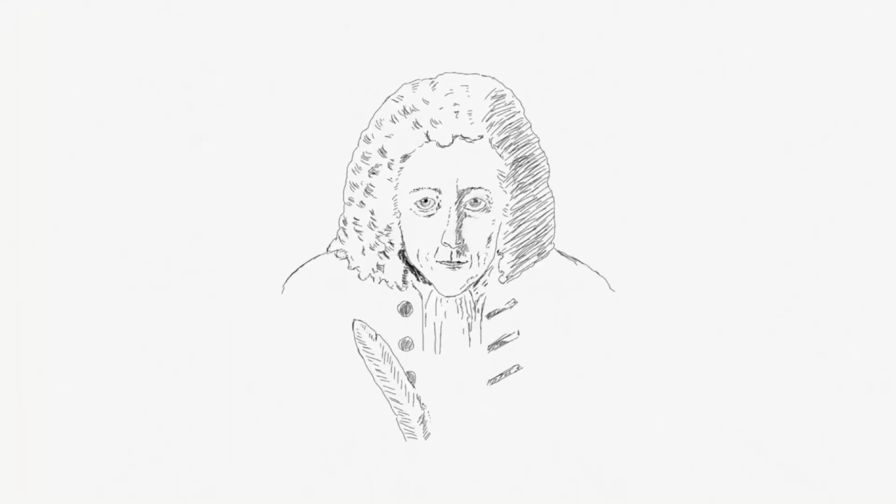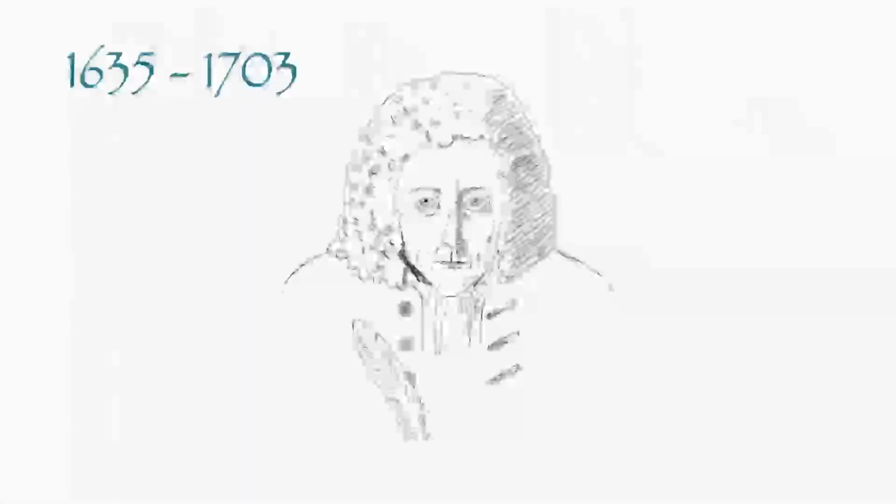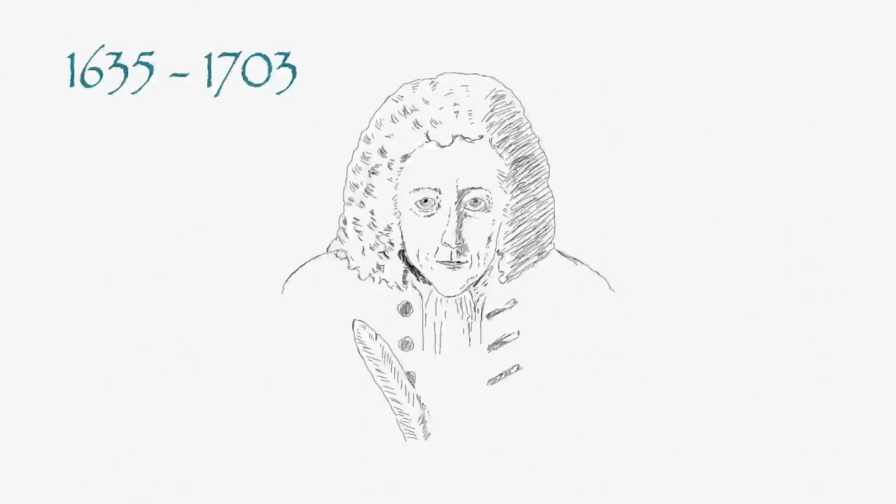The father of the law of how springs work is Robert Hooke. Thus, this model is known by most people as Hooke's law. Robert lived between 1635 and 1703. He was an English natural philosopher, architect, and polymath.